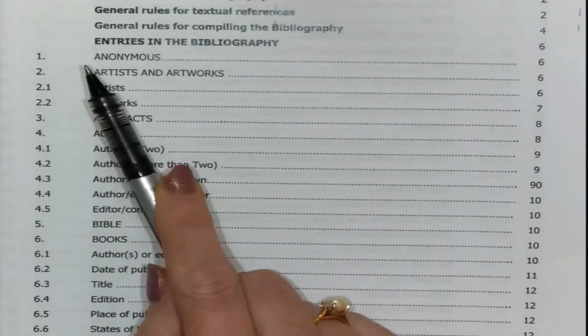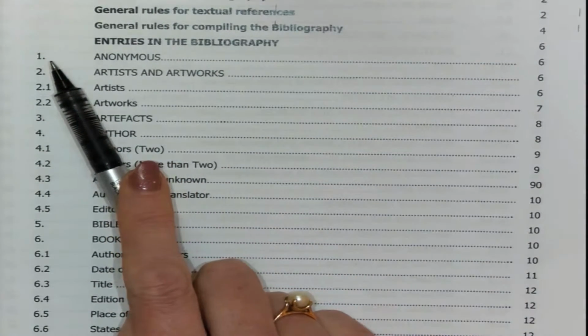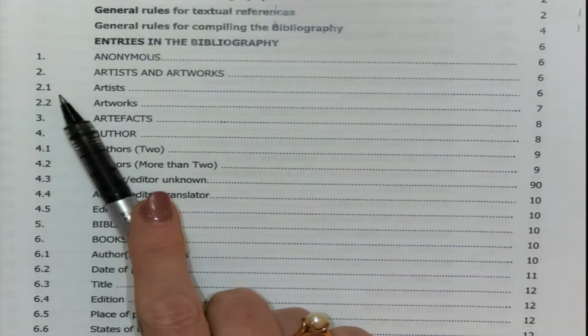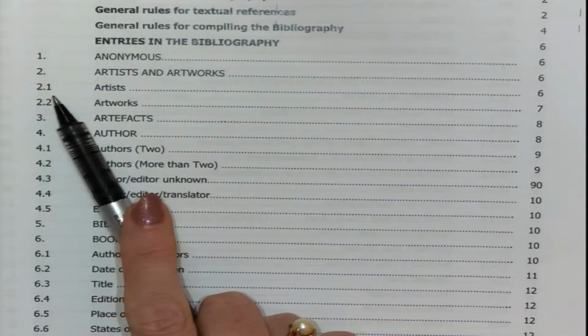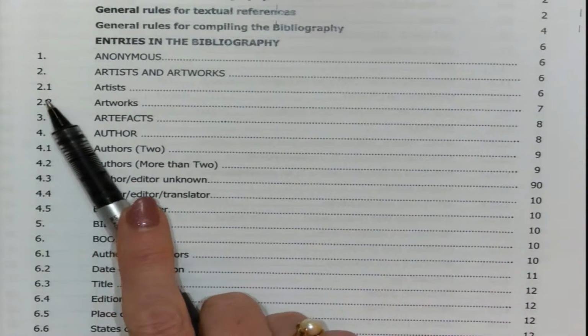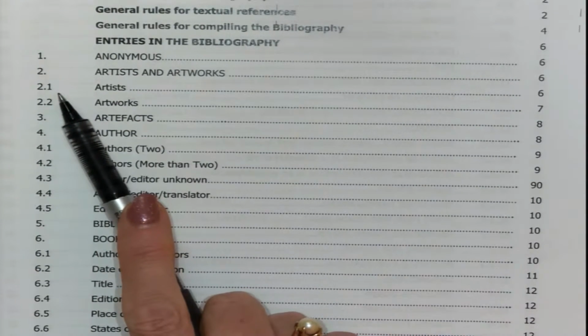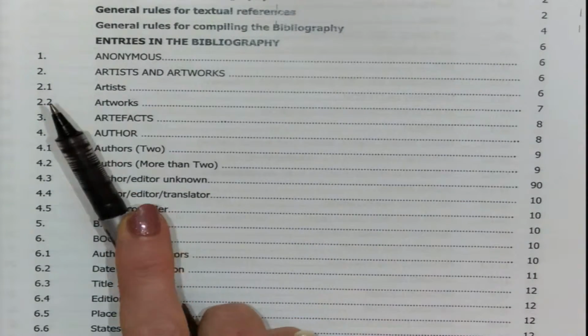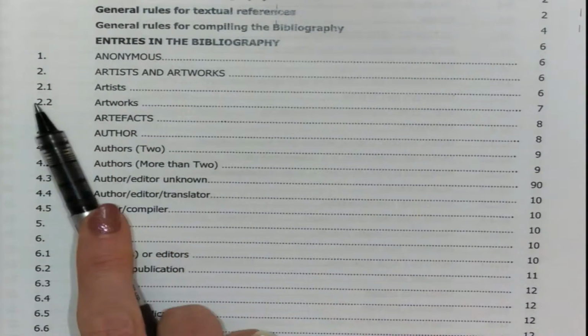Then another one. Do you see 1 has a full stop? 2 has a full stop. Whoops. 2.1 does not have a full stop. It has a full stop in between. It doesn't have one at the end. Why am I saying this? Because I'm going to mark it and subtract marks for it. Okay. Look how things are numbered.